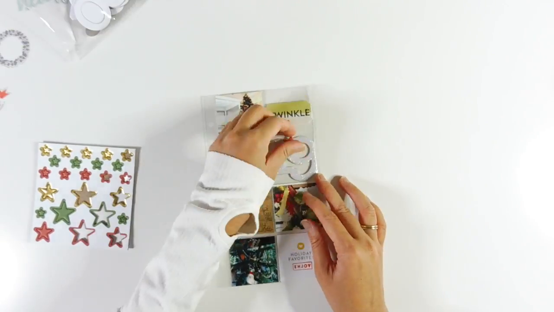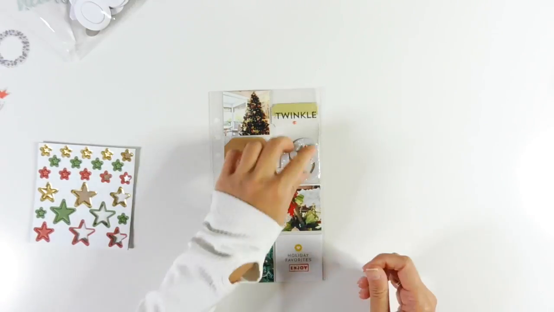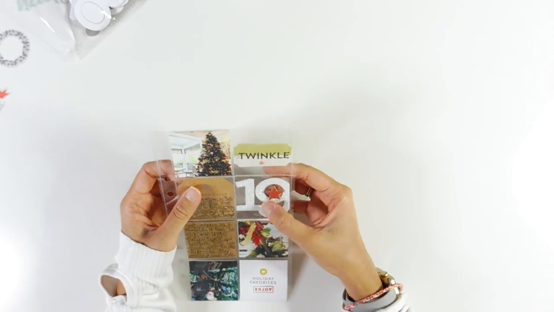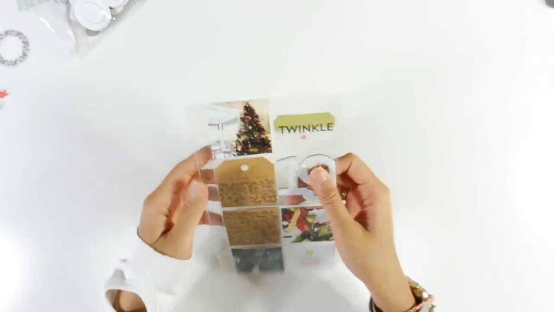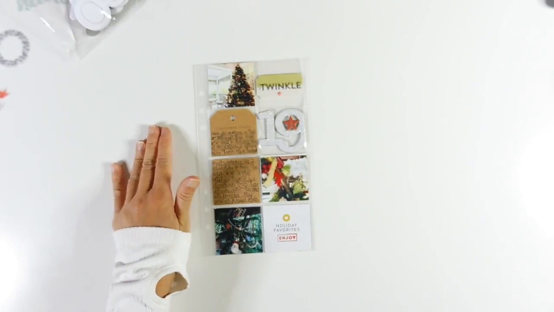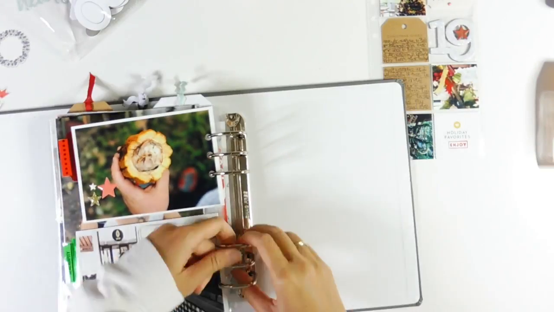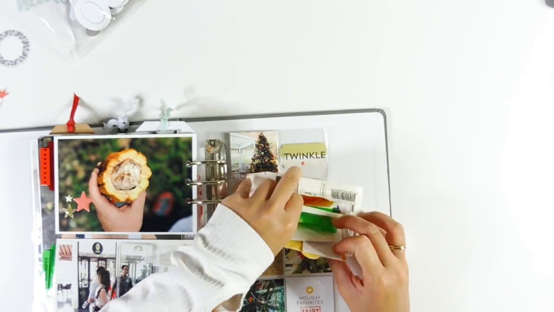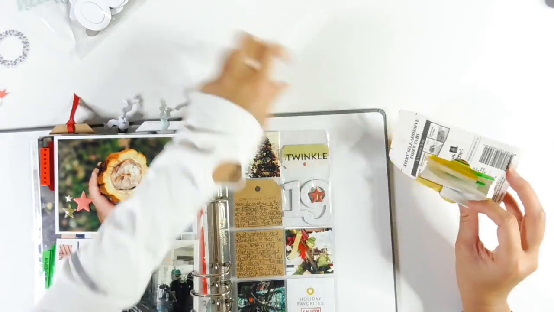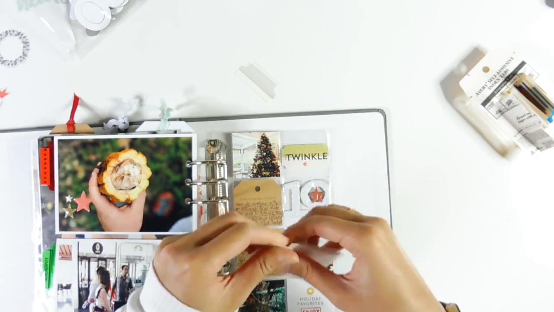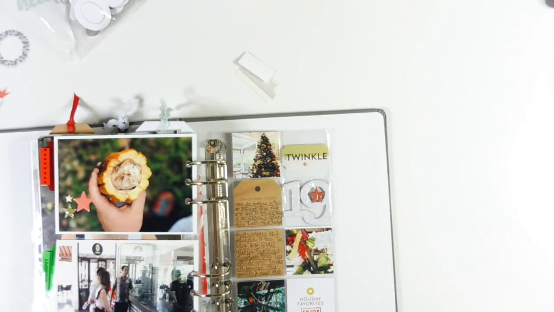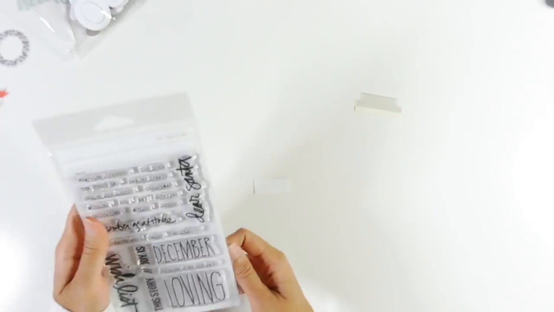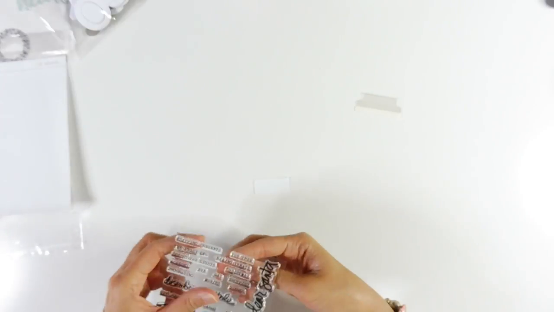And the last thing I'm doing here is I am going to add this piece of chipboard, this star, and decided to add it outside the pocket. So I use my tiny attacher just to make sure that it's secured down well. I am also going to use this index tab from Avery to stick onto the side there as well. And which stamp set am I going to use?